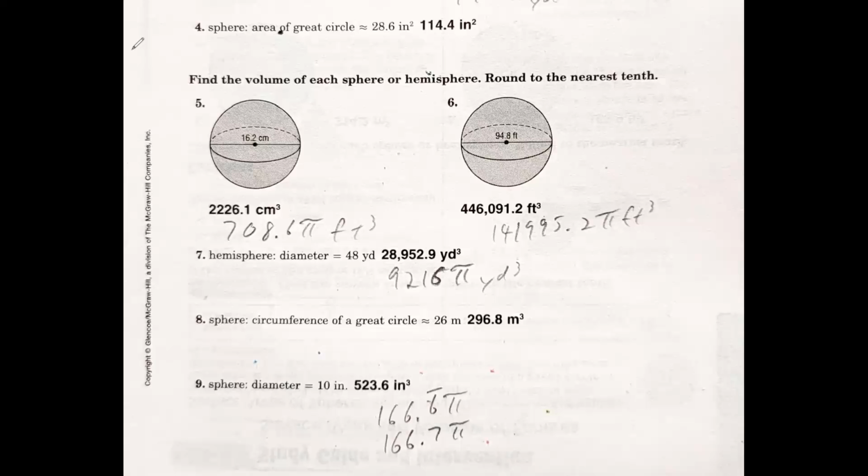So on 5, we're looking at volume of a sphere, which is going to be 4/3 pi r cubed. Now, this one had a decimal for my diameter to start off. But again, that's my diameter. I need my radius, so I have to do half of that. The radius here is going to be 8.1. So once I know what the radius is, I'm just plugging it in.